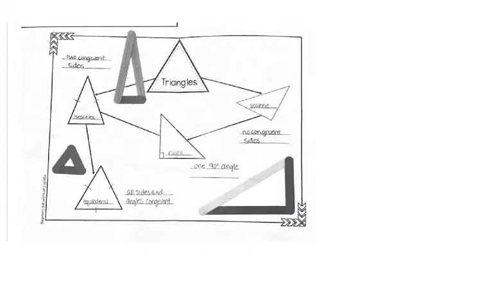Okay guys, we're going to go over this hierarchy real quick. You have this in the notes also. So this is on triangles. It just goes through the different kinds of triangles we went through on the last slide, and the properties of each one: the scalene, the right, the isosceles, and the equilateral. I'm not going to go over the properties because we just did that.